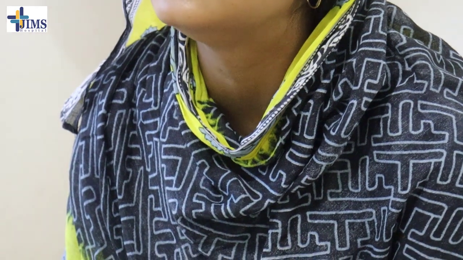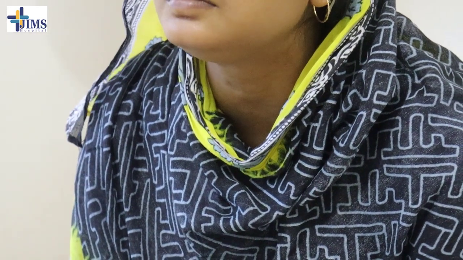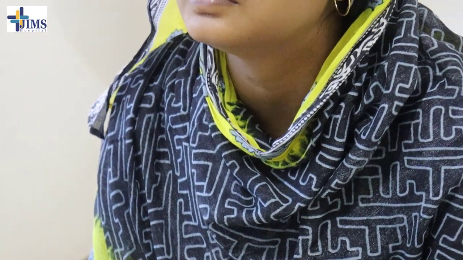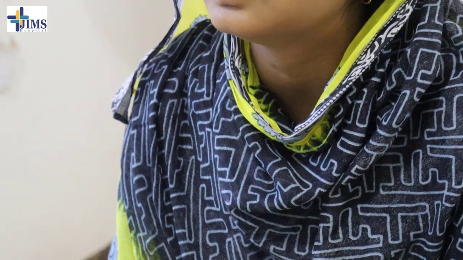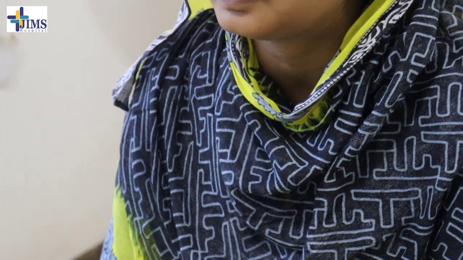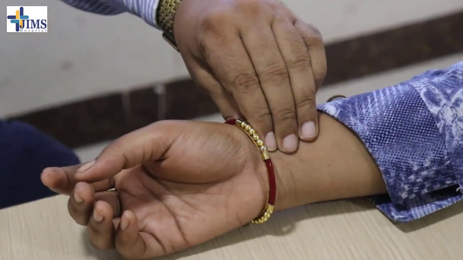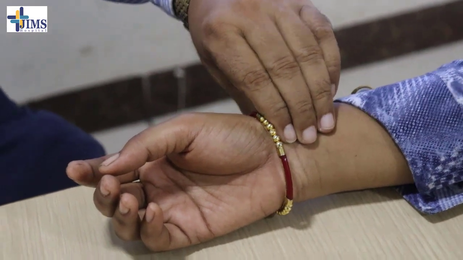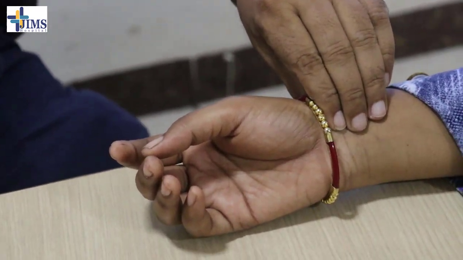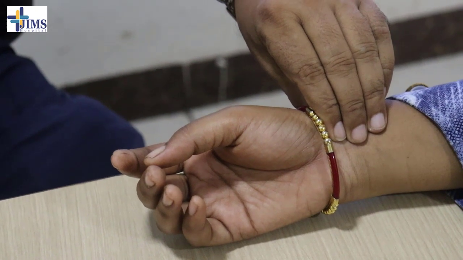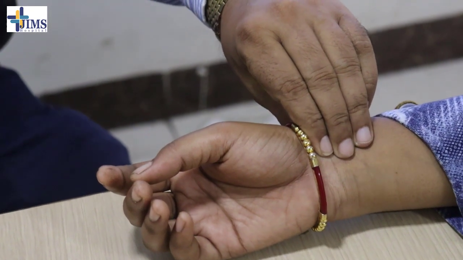So the most common cause is thyroid hyperthyroidism or thyrotoxicosis. That's why we are looking at the neck, whether there is a goiter or swelling present or not. Then I will take the pulse rate. I am examining the pulse first. To cut our story short, in the OPD, I am going straight to the pulse. In pulse examination, we will see the rate, the volume, the rhythm, comparison with other pulses and the characteristics.